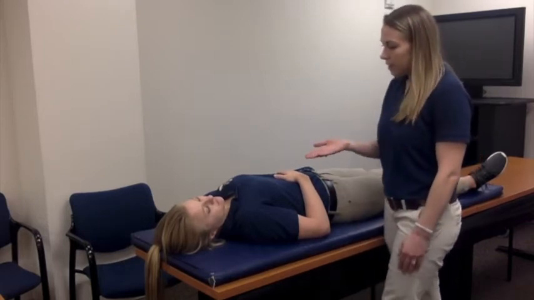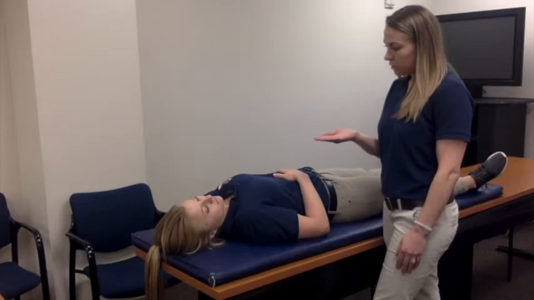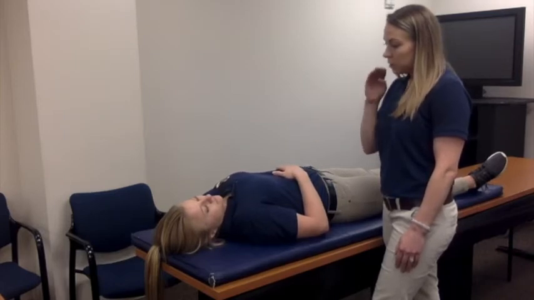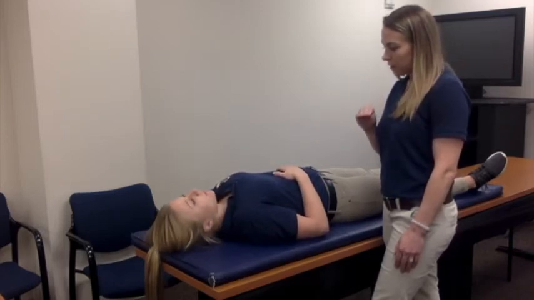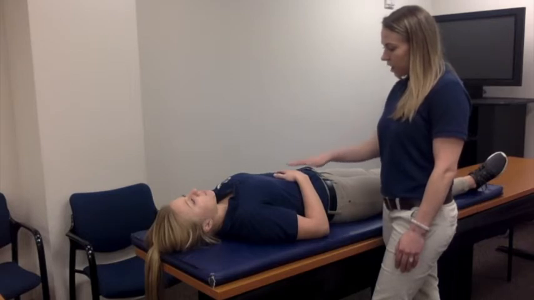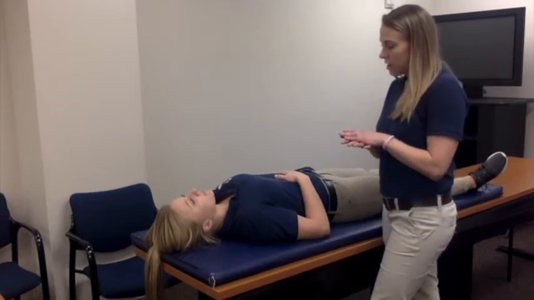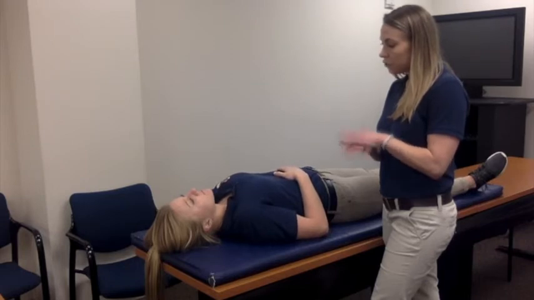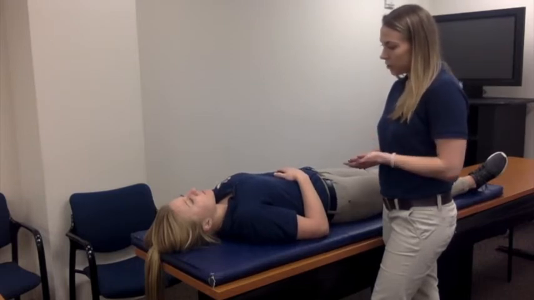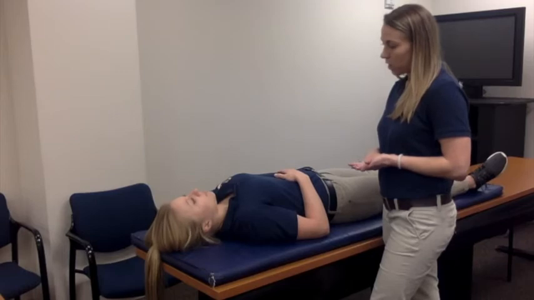So go ahead and breathe in slowly through your nose, and then make a small hole with your lips when you breathe out, nice and slow. Good job on the belly. And I'm going to have you do this 3 sets of 2 minutes. And this is one of the home exercises that you're going to be doing at home, okay?